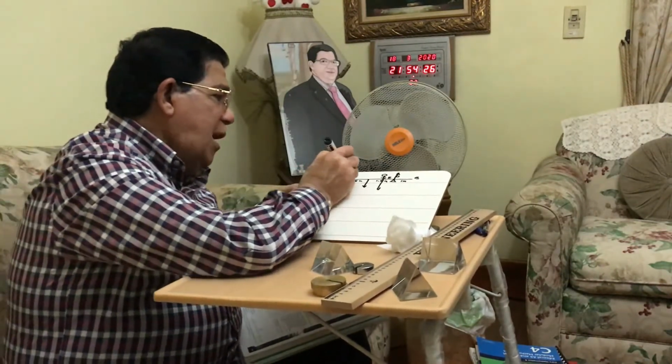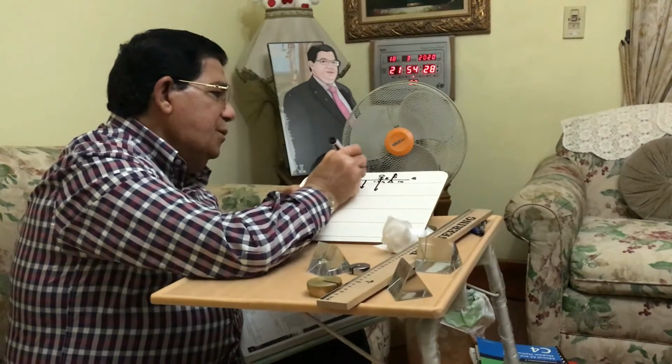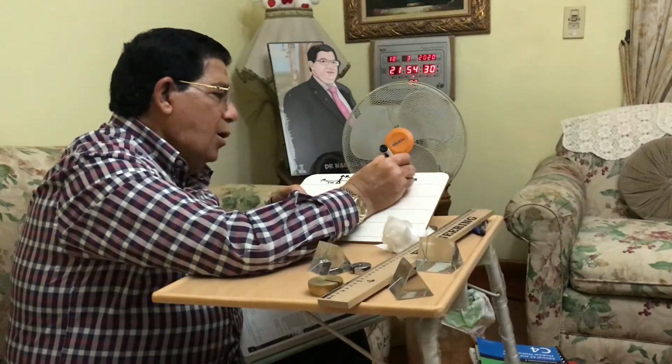So if this reaction I call R, then this reaction is 2R.